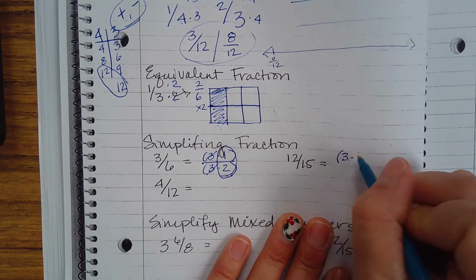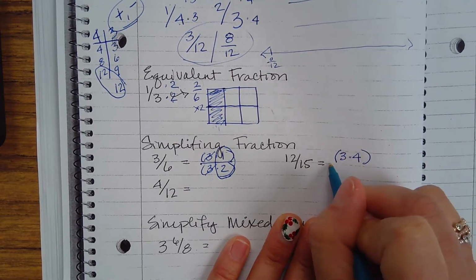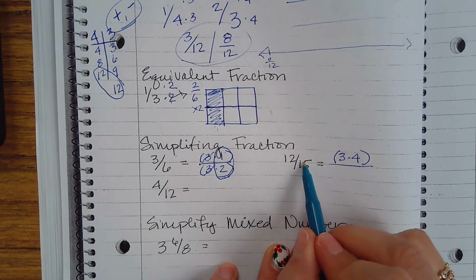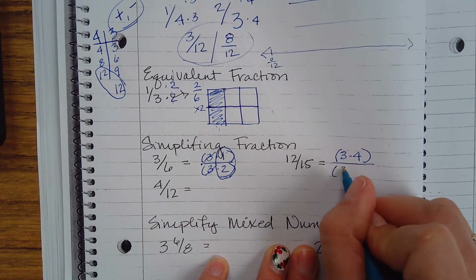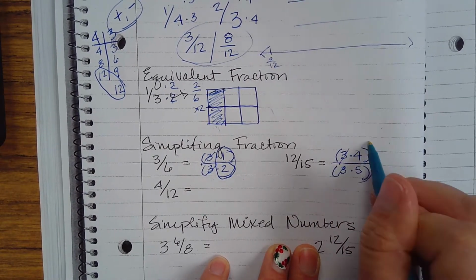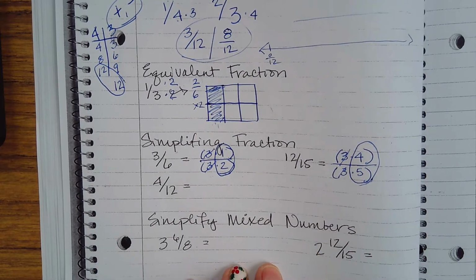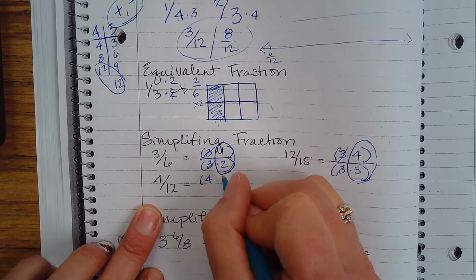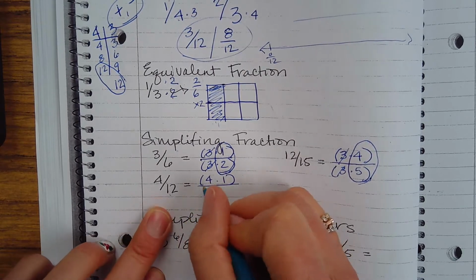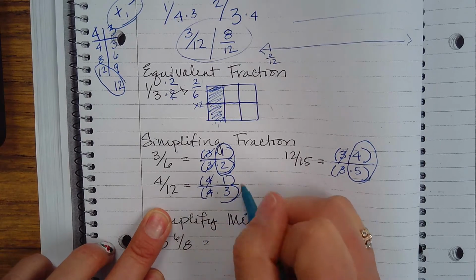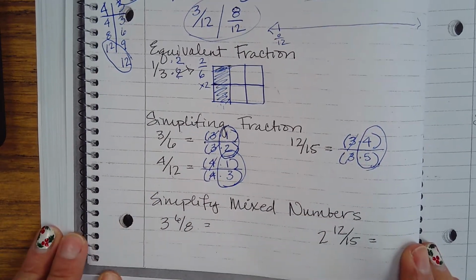Well, 3 and 4 are hiding inside of 12. And the reason I chose 3 and 4 is because I know 15 has a 3 hiding inside of it. Then 4 over 12, I know 4 times 1, and I know 12 has a 4 in it. So that way, I'm left with 1/3.